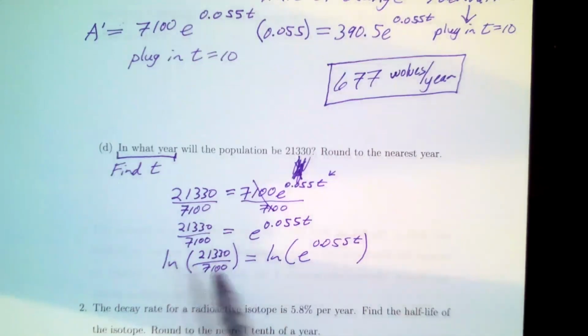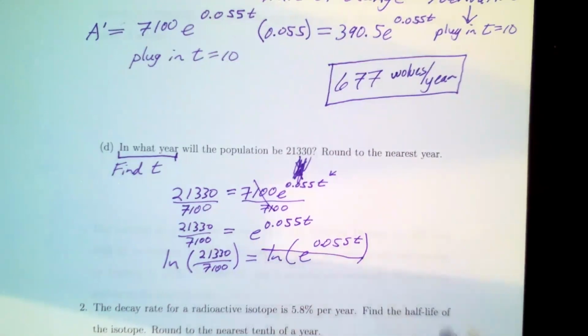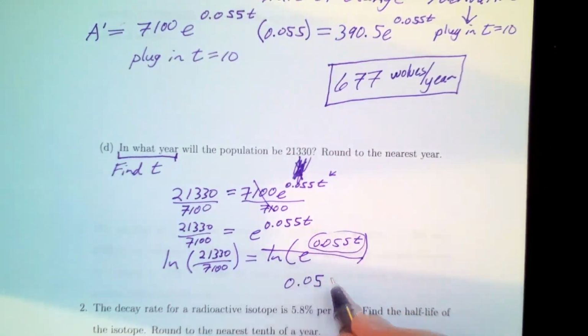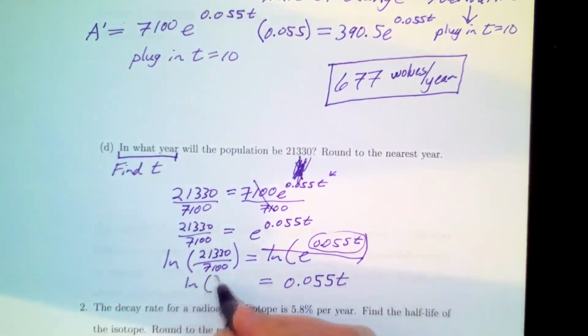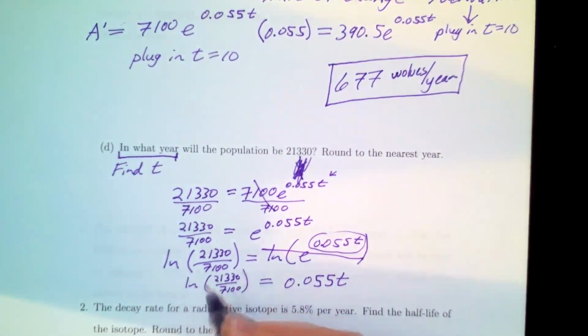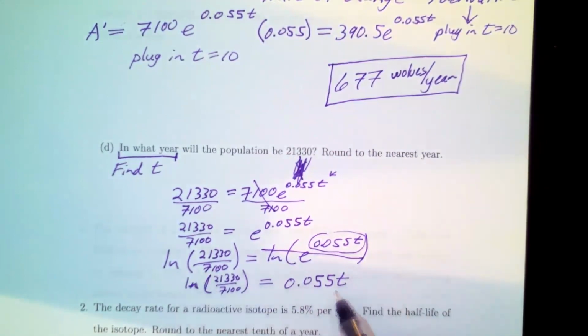If you take the natural log of both sides, over here on the left, this is something you can punch on your calculator, but over here on the right, the ln and the E cancel, and you're left with what is in the power, 0.055t. Now at this point, you can get your t by itself by dividing both sides by 0.055.